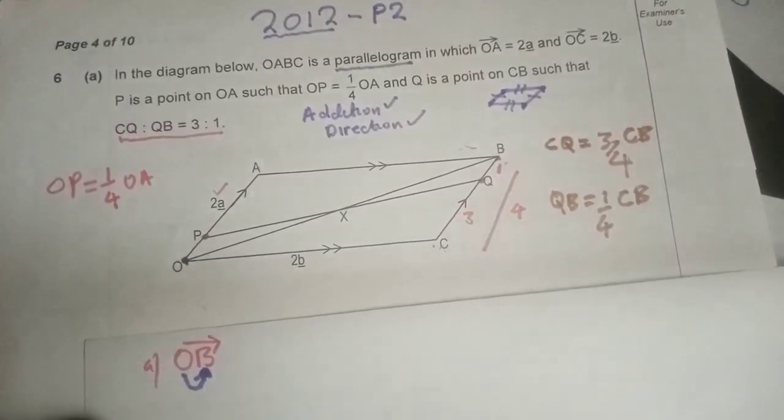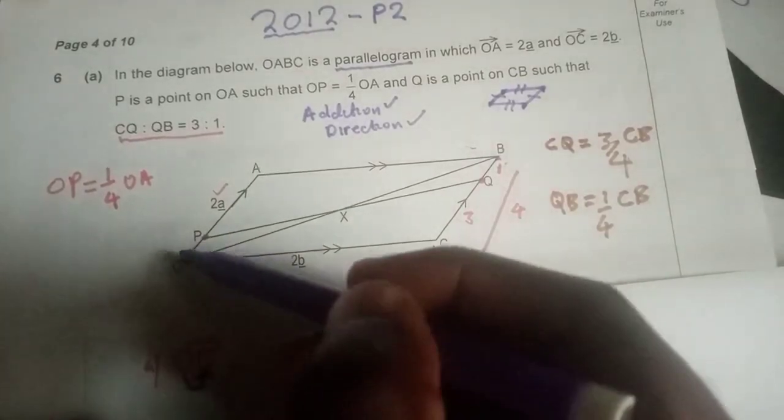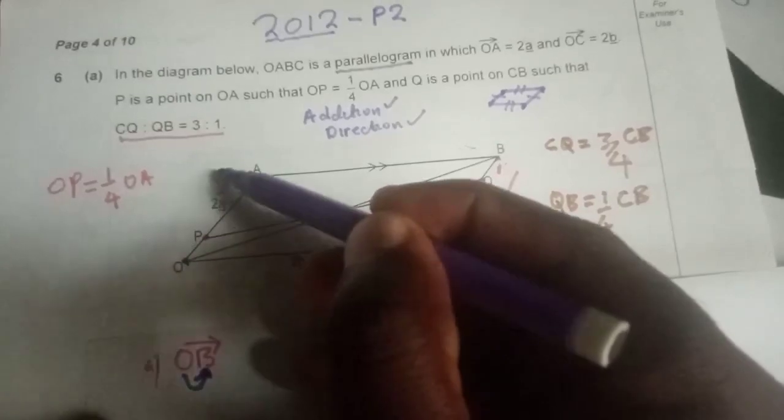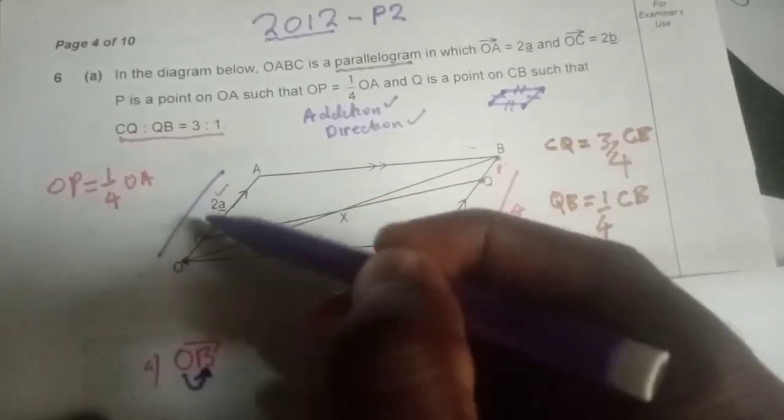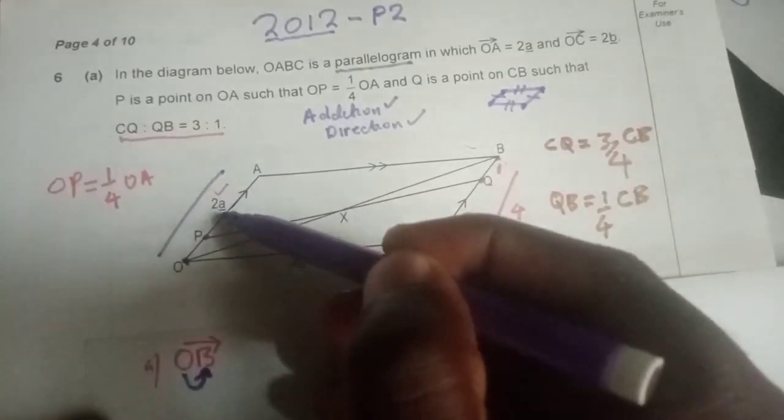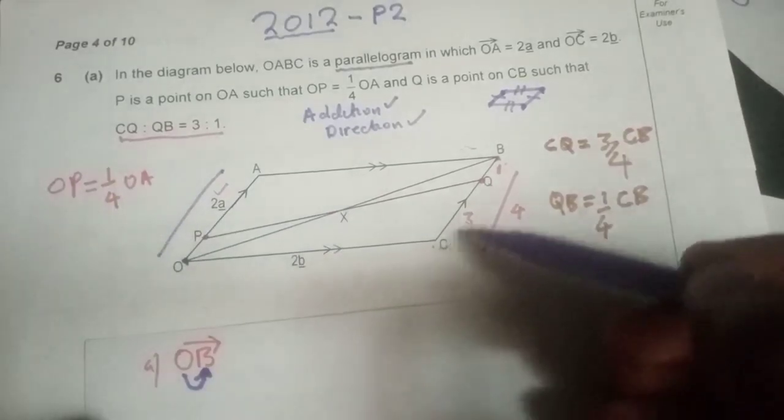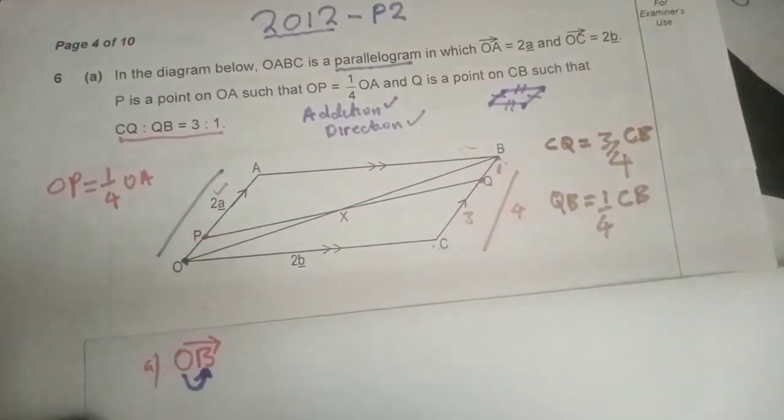So which direction do we take? Since the whole length here is given by the vector 2a, this simply means that even CB is 2a, because it's a parallelogram.